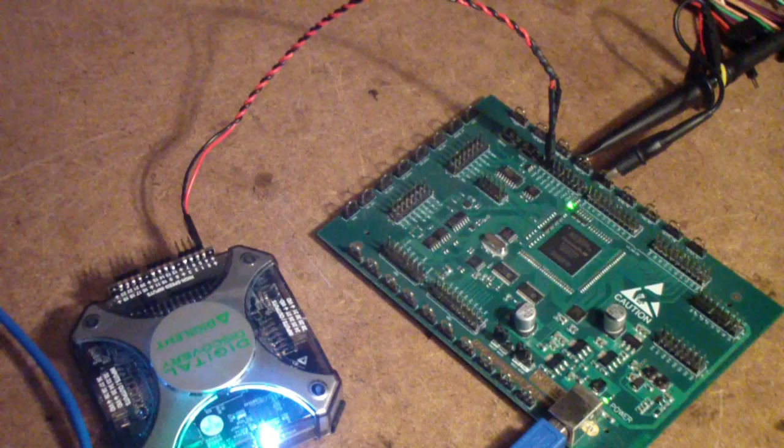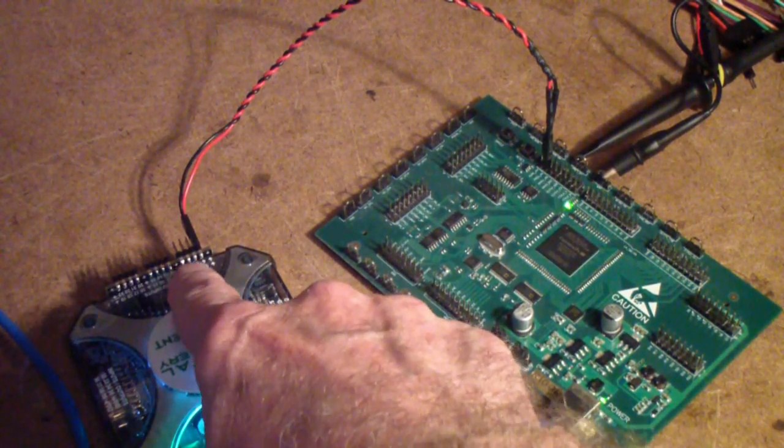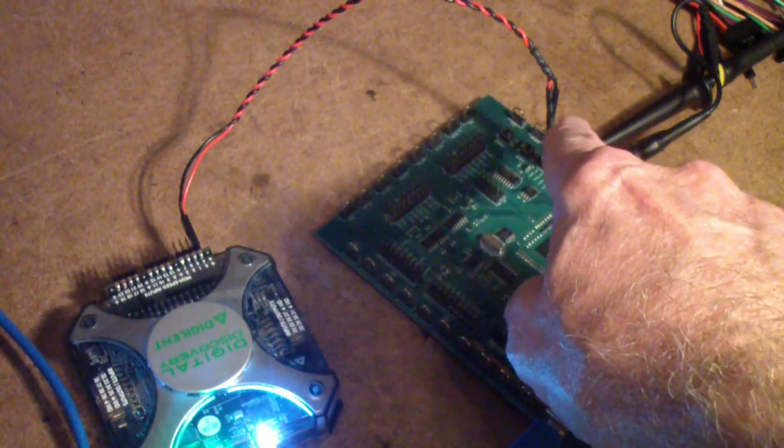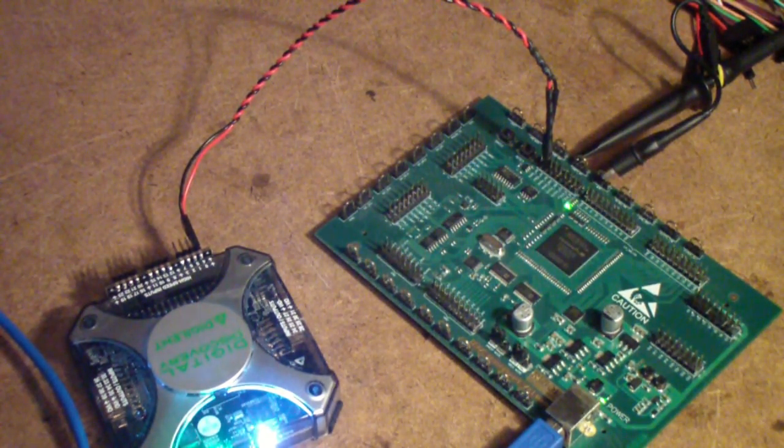Now let's take another quick look at how that's hooked up. The Digital Discovery is hooked up using the high-speed interface and one of these high-speed cables directly over to the board that's producing this anomalous signal. Now, I do not have equipment reliable enough for me to actually measure the sample rate of the Digital Discovery, the 800 megasamples per second.